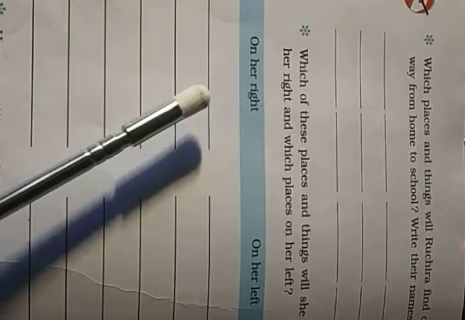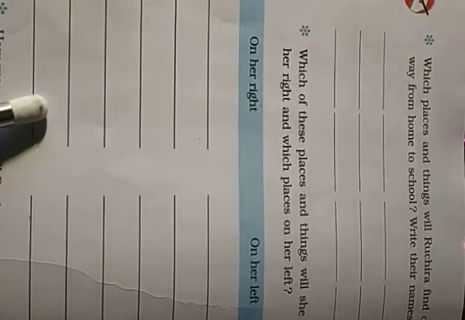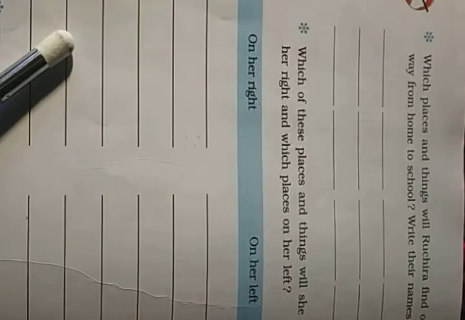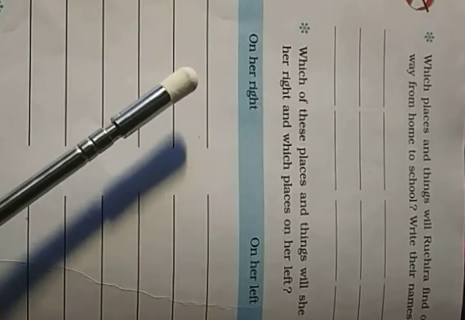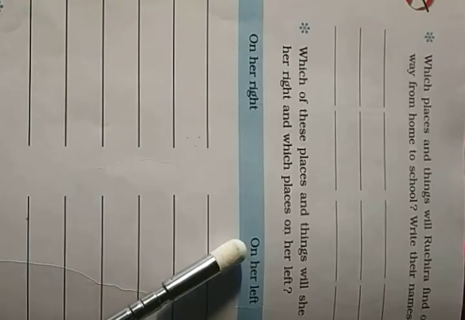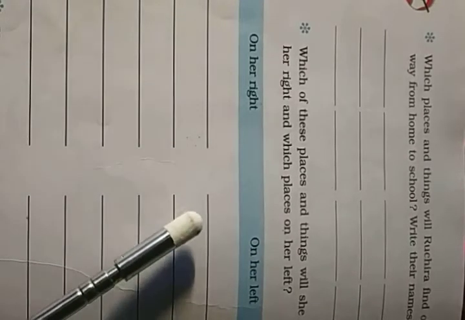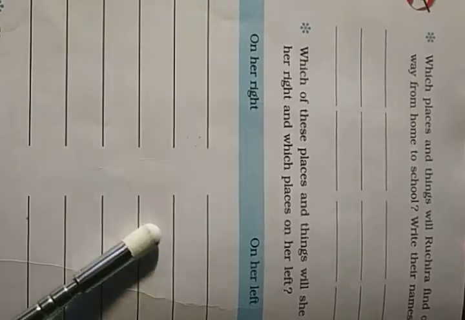So walk again as if you are Ruchira from the house to the school and look and see what would be on her right. I think the well was on her right, one of the things, and the post office. And on her left, I remember that the hand pump and the hospital would be on her left, and the shop as well.